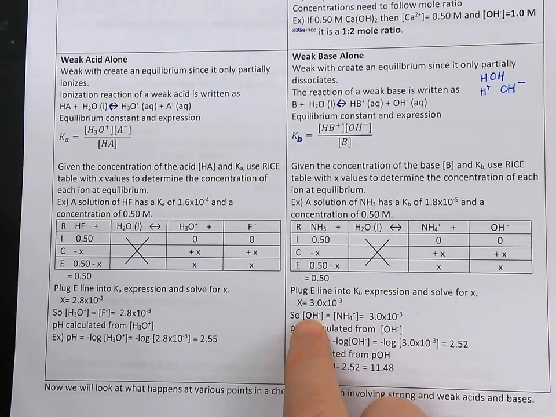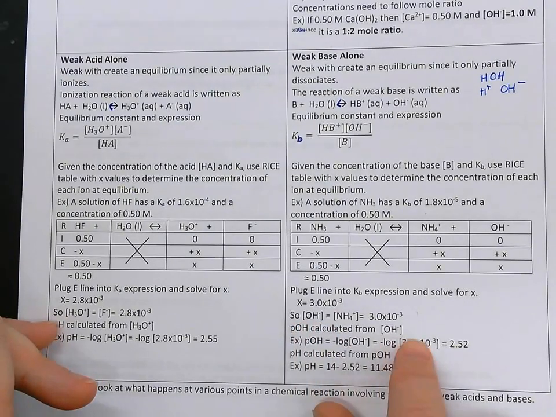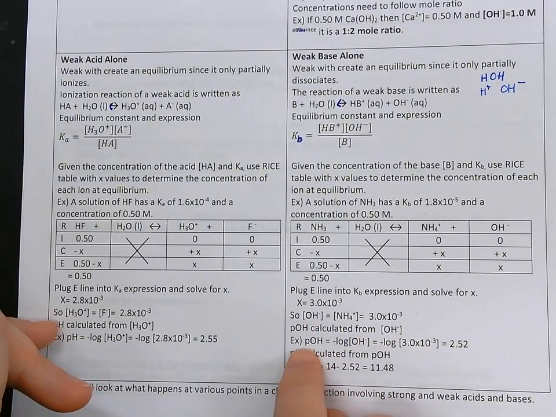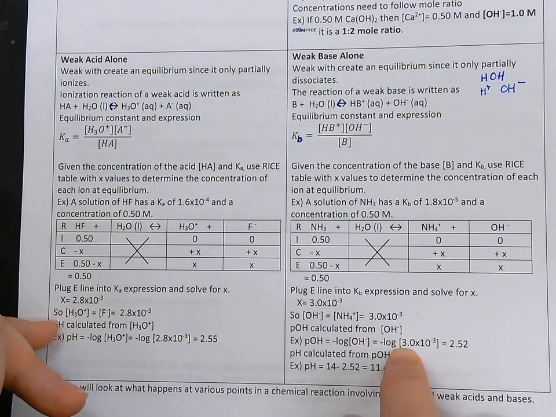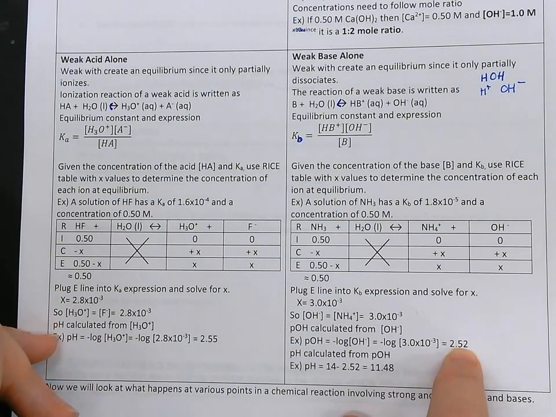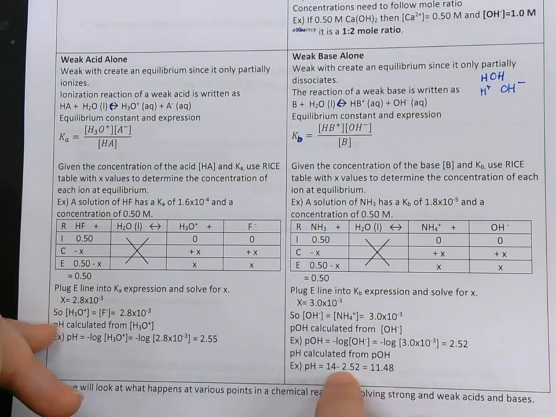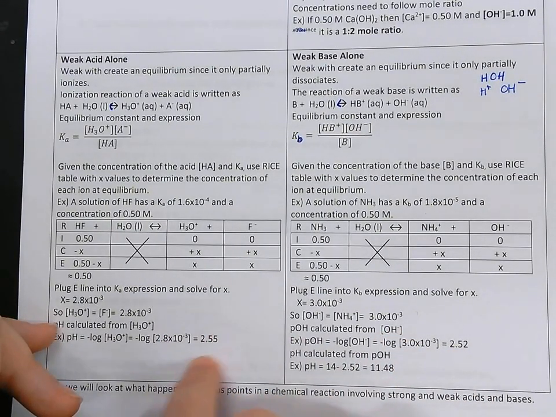And then because we have hydroxide, if we do negative log, that's going to give us our pOH. So we can go ahead and calculate that. Negative log of our concentration gives us 2.52. But then we would subtract from 14 to get our pH. So that takes one more step than we did with the acids, but it gets us our pH.